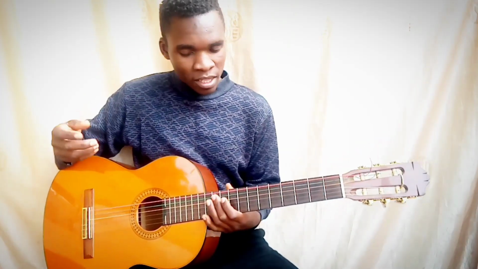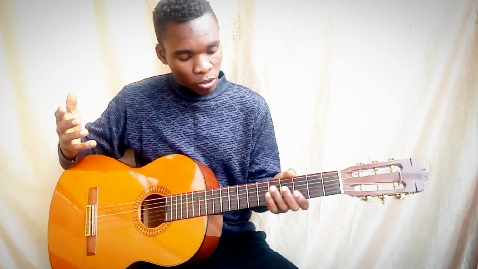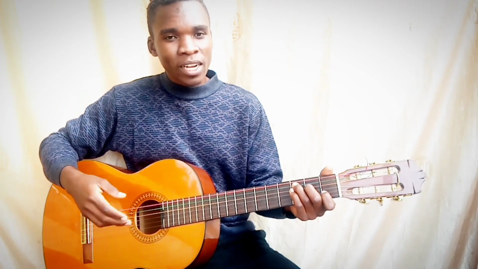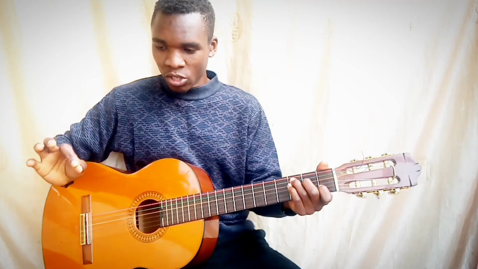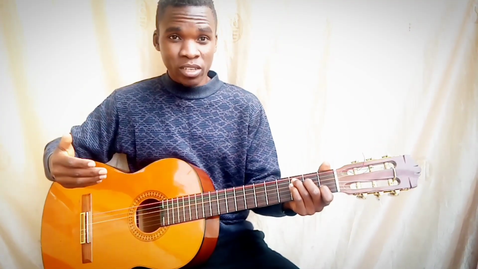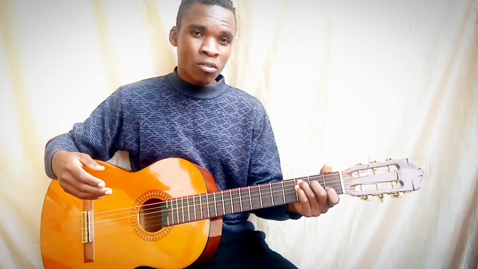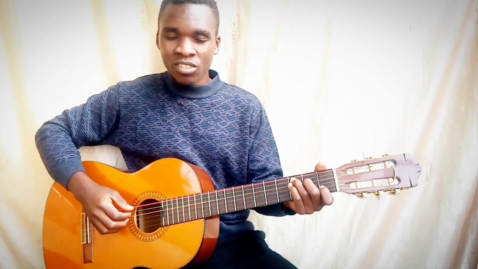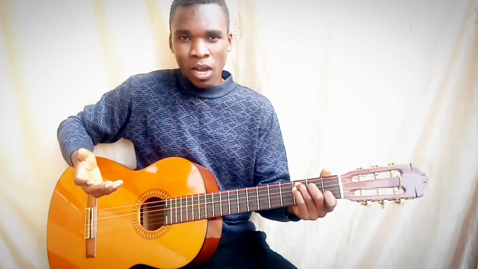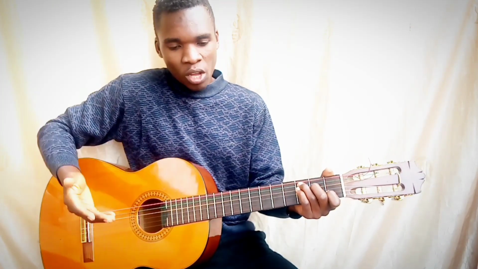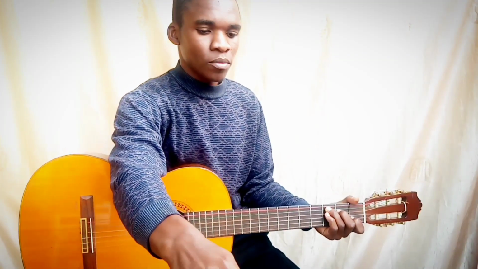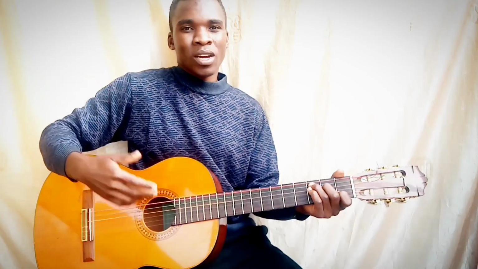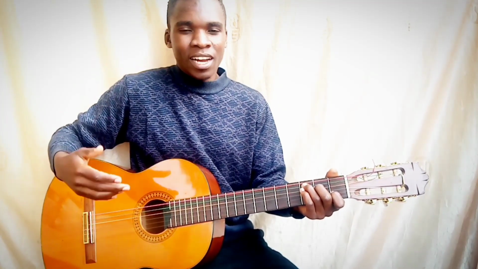So let's look at this exercise, the one that I played in the intro. And of course, I'll play it a bit differently. Or you can stick to the original way of playing it first until you get it. If you're well conversant with reading music, of course it will be much easier. But if you're not, you can simply follow the way I'm going to play it. So I'll play it first the way it is written. Then you can also play around with it and give it a different feel.